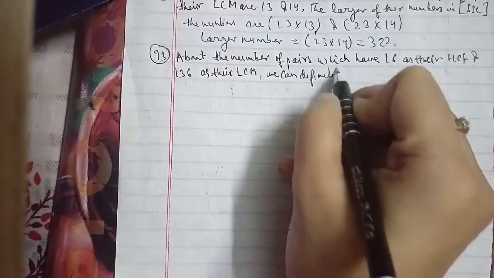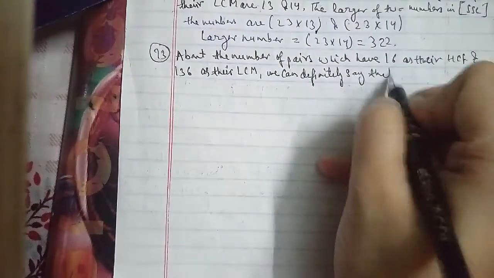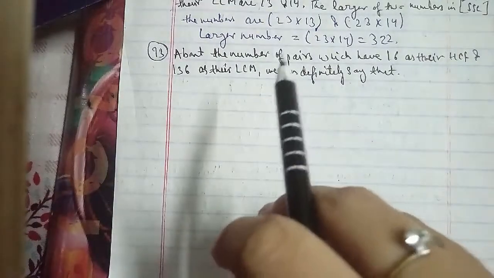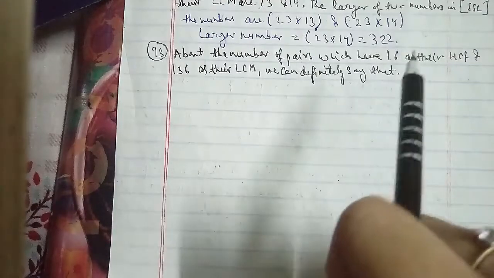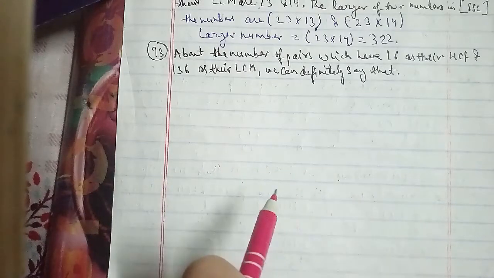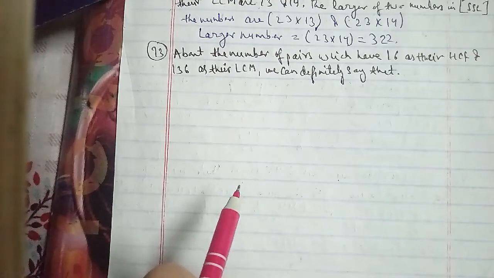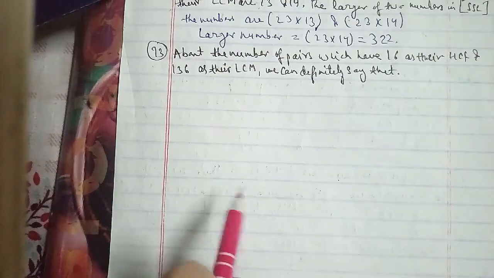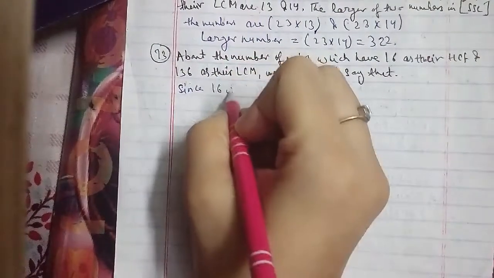Since 16 is not a factor of 136, it follows that there does not exist any pair of numbers with HCF 16 and LCM 136.